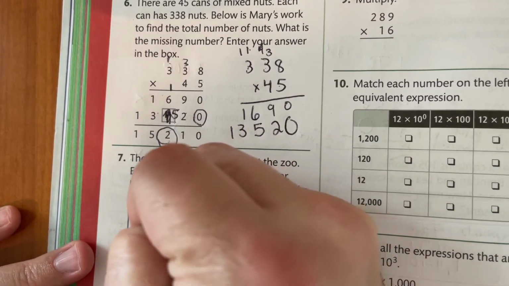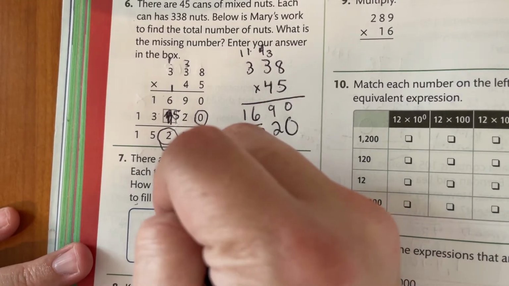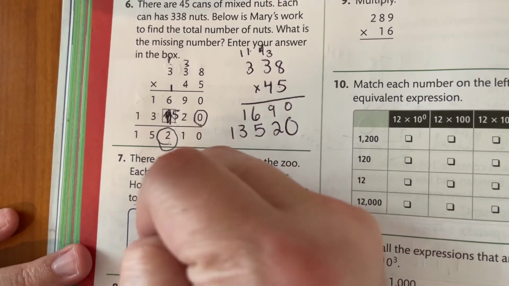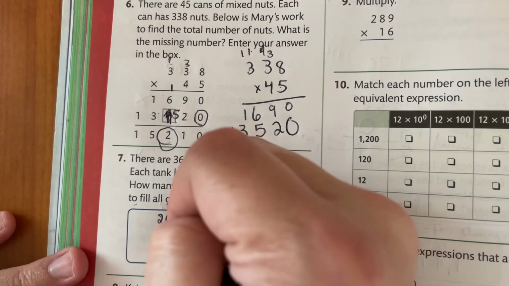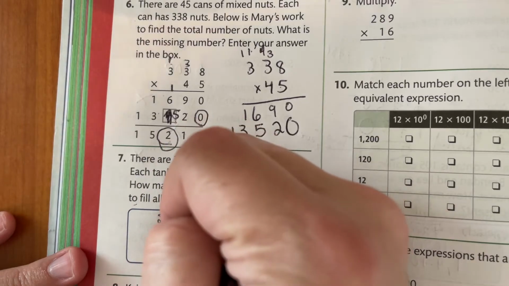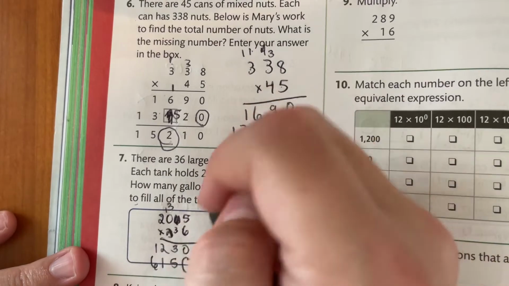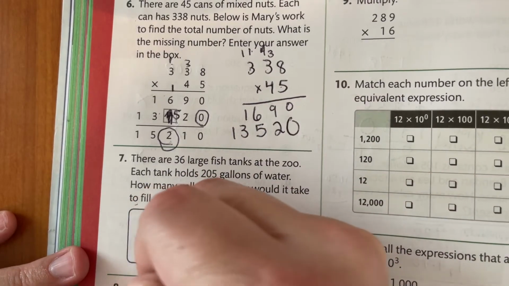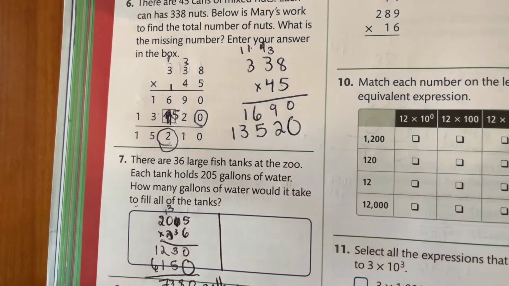36. Okay. 6 times 5 is 30. 6 times 0 is nothing, so that's why we get 30. 6 times 2 is 12. Big fat 0. 36. 3 times 5 is 15. 3 times 0 is going to be nothing, so the 15 stays. 3 times 2 is 6. So our answer is going to be 7,380 gallons.